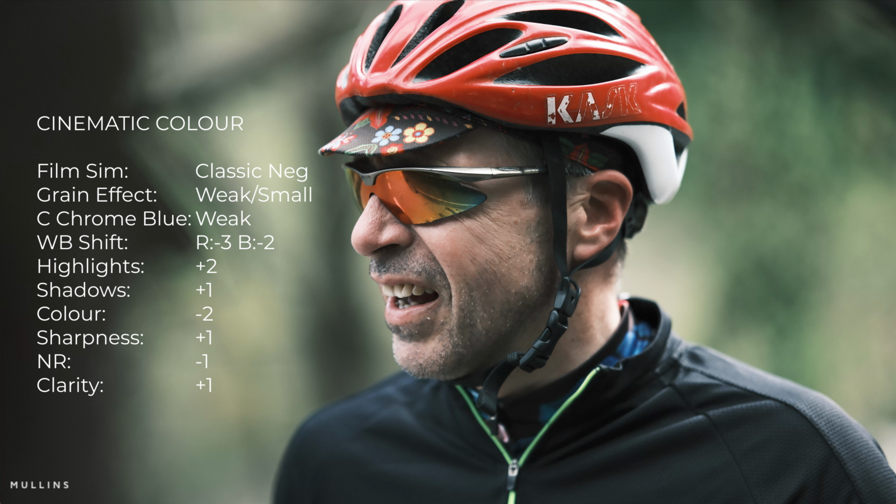Now the white balance shift I've set to red -3 and blue -2. This adjusts the white balance to add a slightly warm tint by reducing the blue and red tones. It creates a more balanced and neutral color temperature, I think, preventing the image from becoming too warm or too cool. Highlight tone I've set to +2. That increases the brightness of the highlights, adds a more dramatic look by accentuating the brighter areas, making them stand out and adding a punchy bit of contrast. Shadow tones are +1, slightly darkens the shadows, and that enhances the contrast also and the depth, providing a more dramatic and intense look suitable for cinematic style.